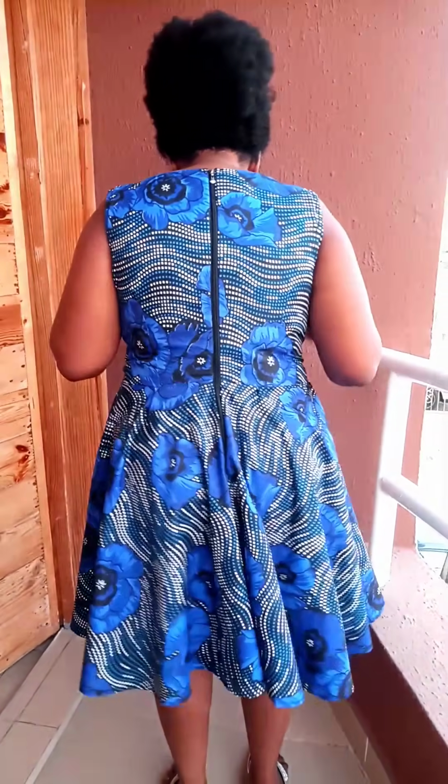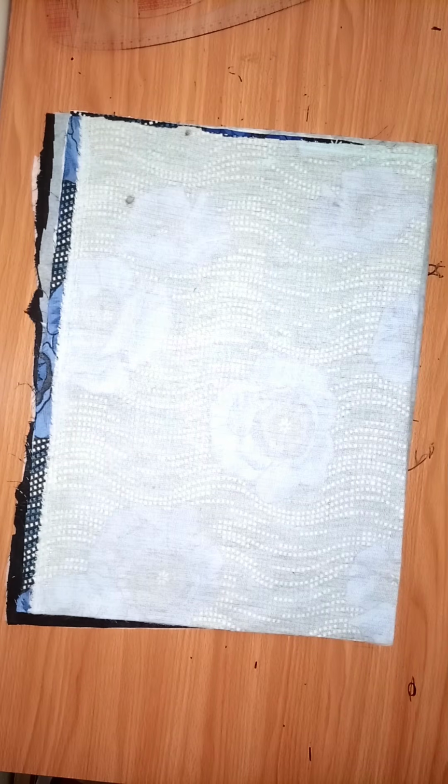So let's get started. A short flare gown. It's divided into two sections. We have the upper side, then the down part. We'll make the upper side, which is from the shoulder to the waist. Then from the waist we attach our flare to make it a gown.